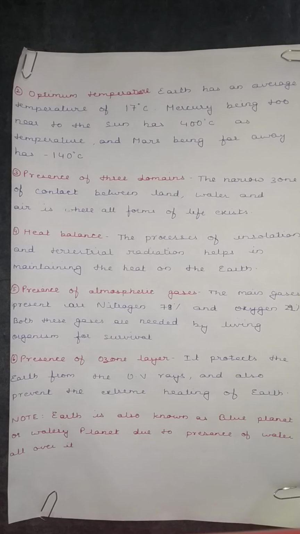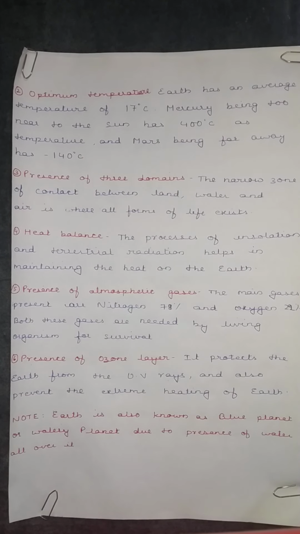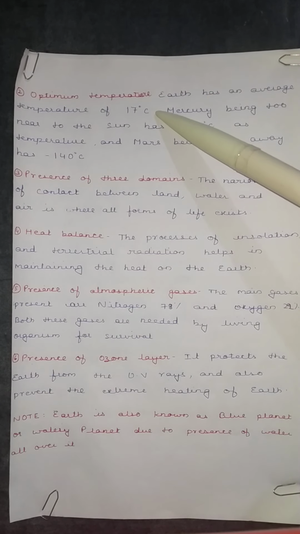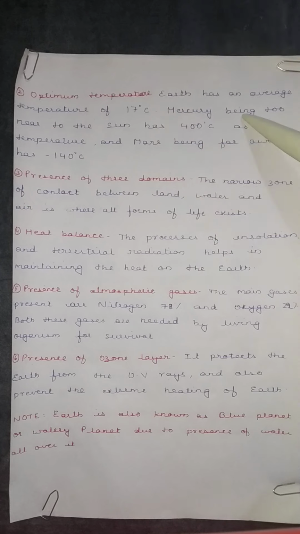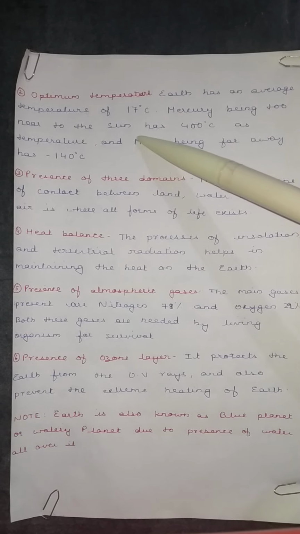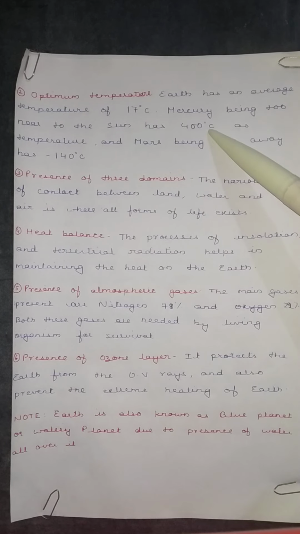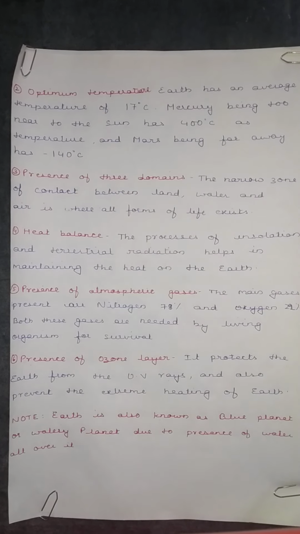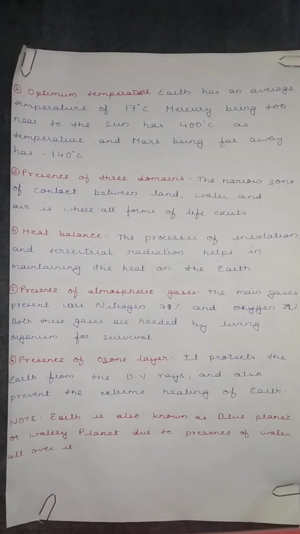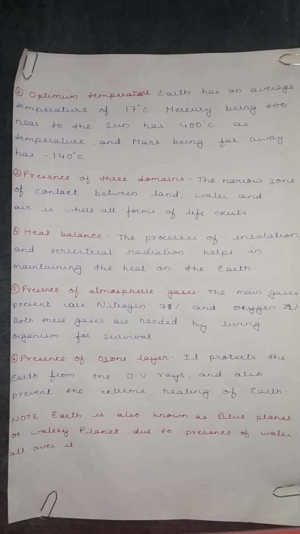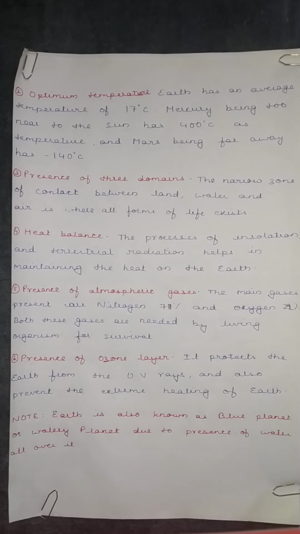Okay, so the second point is, as I said, optimum temperature. Now, Earth has an average temperature of 17 degrees. Mercury, being too near to the sun, has 400 degrees Celsius, and Mars, being very far away, has minus 140. So as I told you, the distance and the temperature are related, because the source of the heat for the entire solar system is the sun.